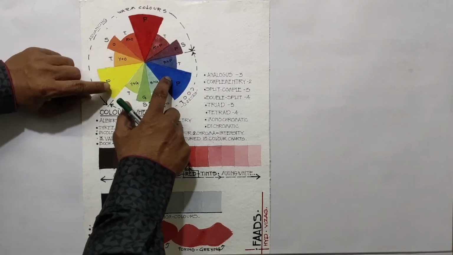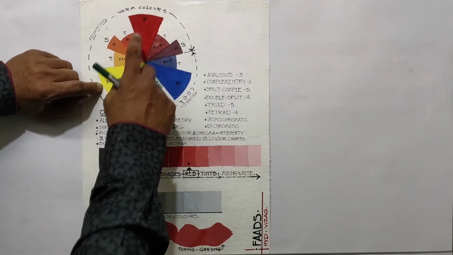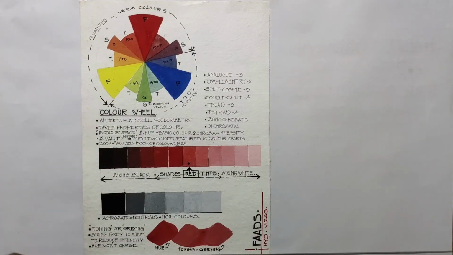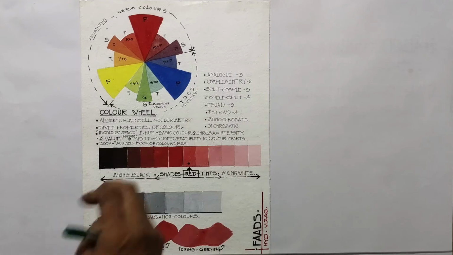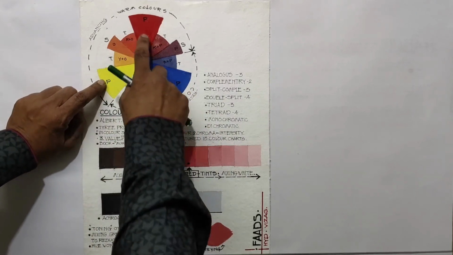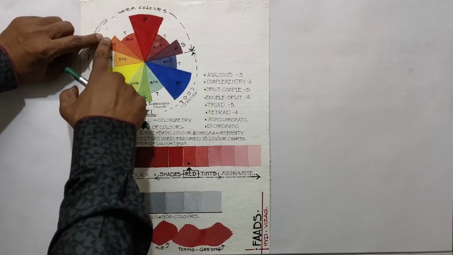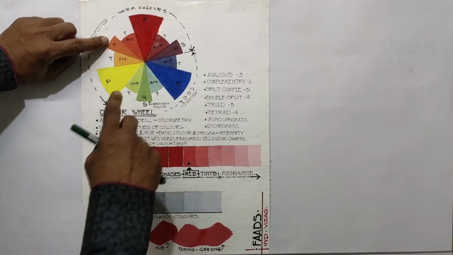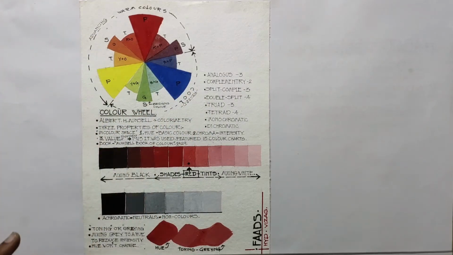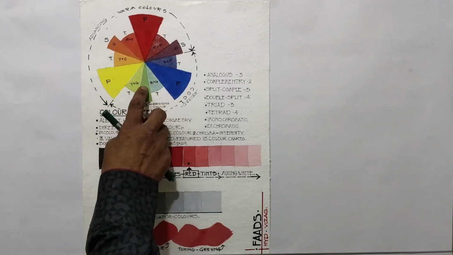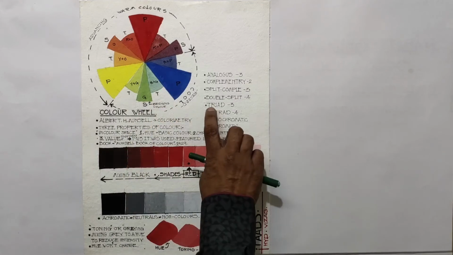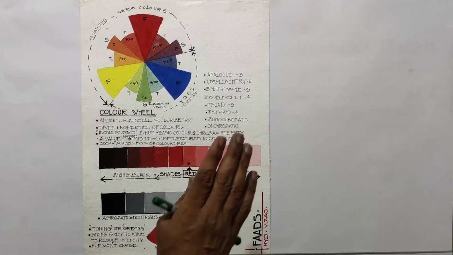Mostly you can see these 3 primary colors are also known as triadic colors because they are at 120 degrees to each other. You see all the secondary colors, green, orange, purple, are also at an angle of 120 degrees to each other.